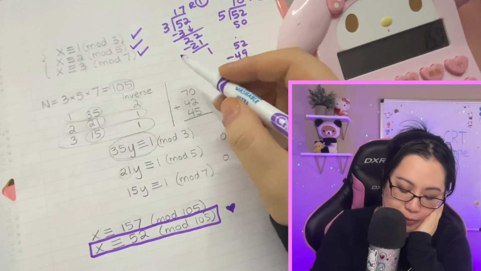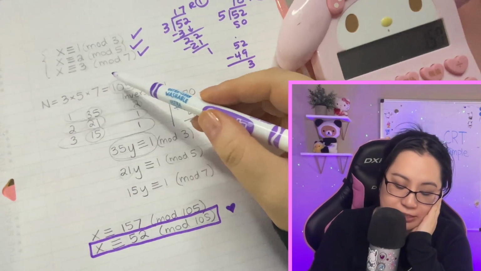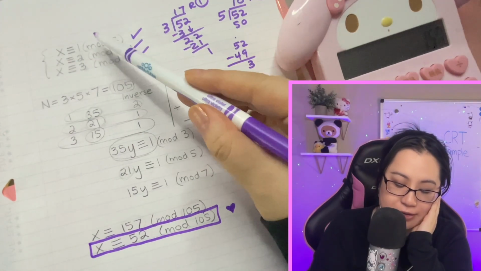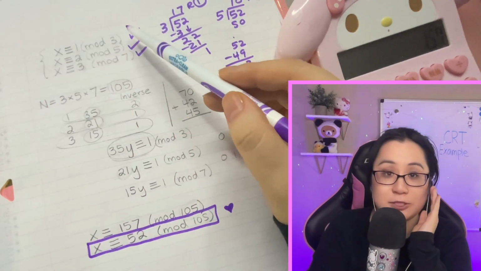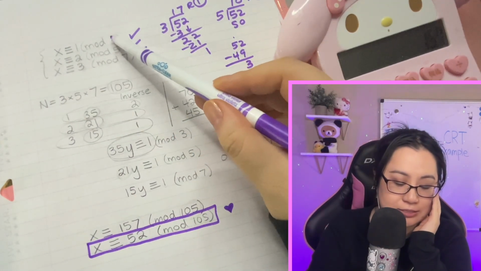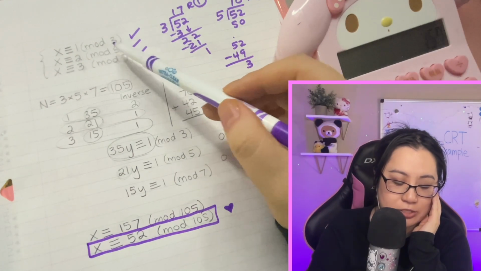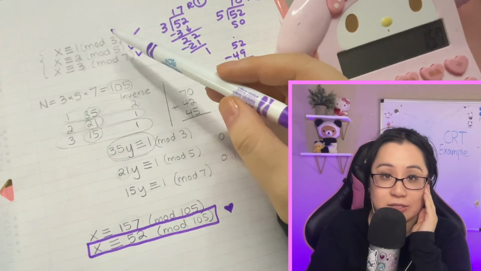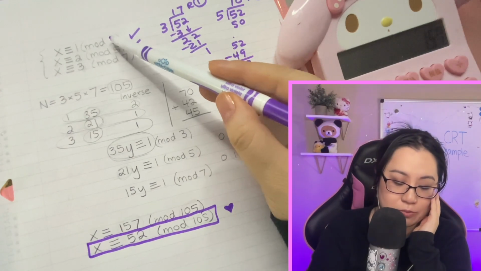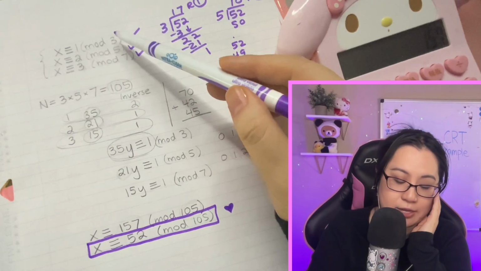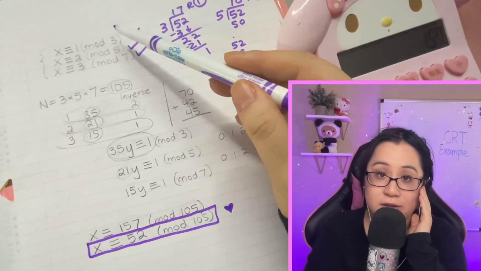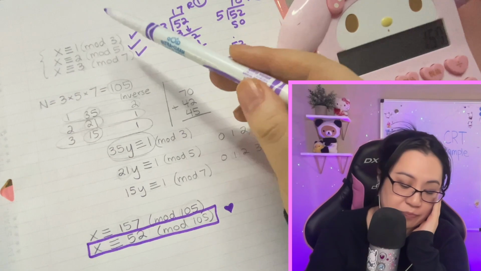But the general idea is, step 1, have your system of congruences. Step 2, check that the moduli are all relatively prime or coprime. So between any two of the 3 or more, the only common factor should be 1.